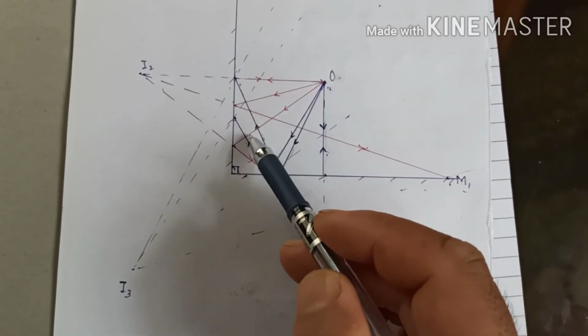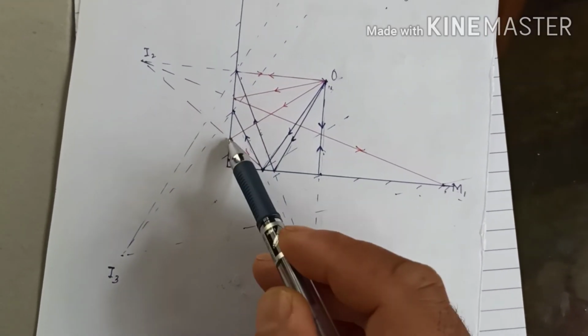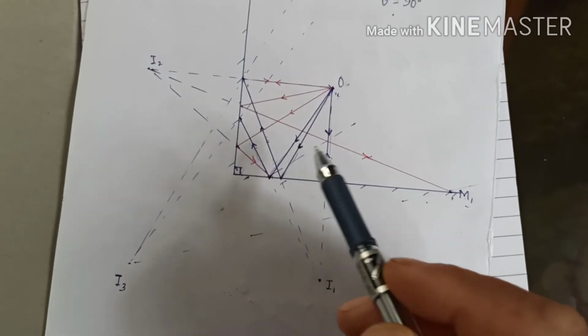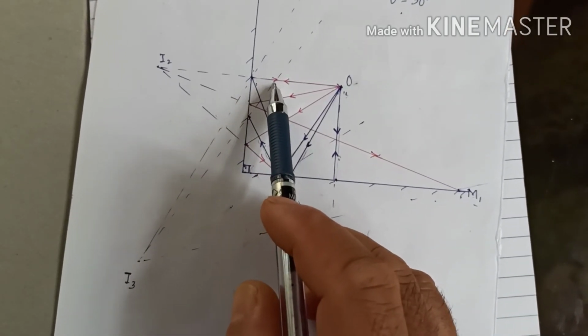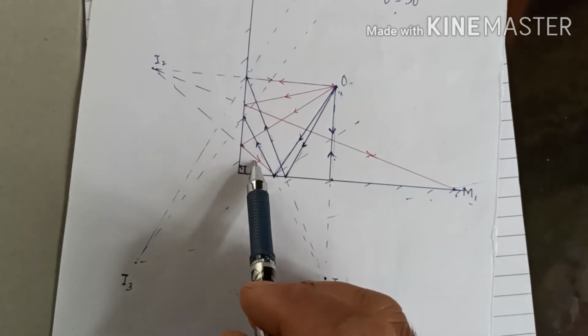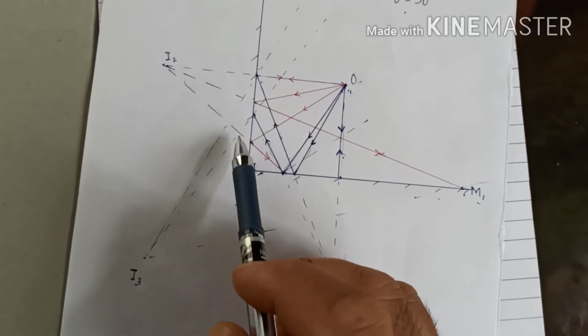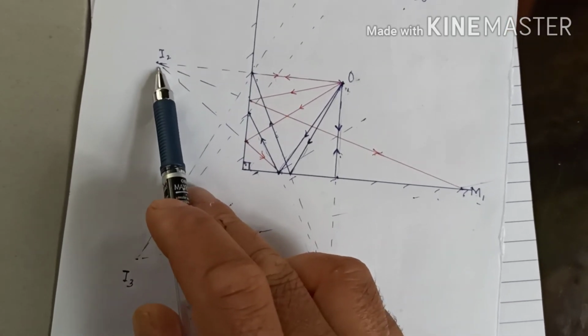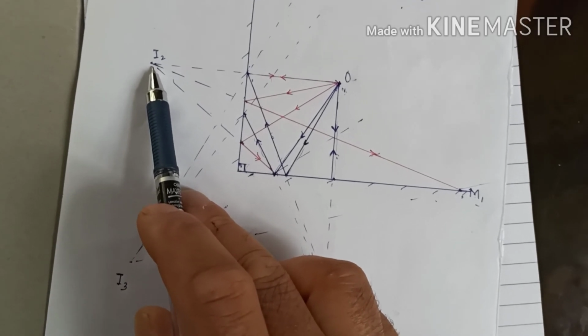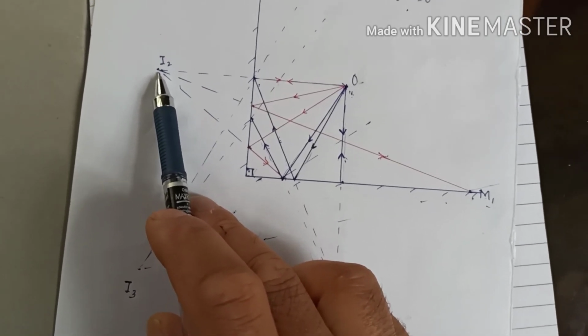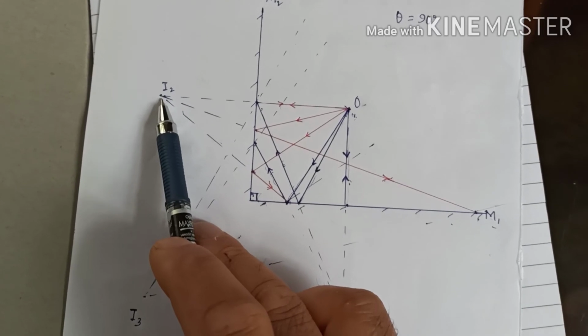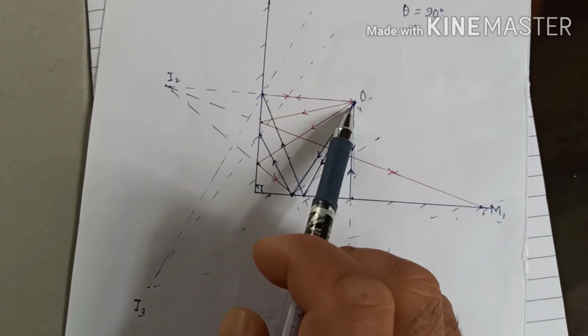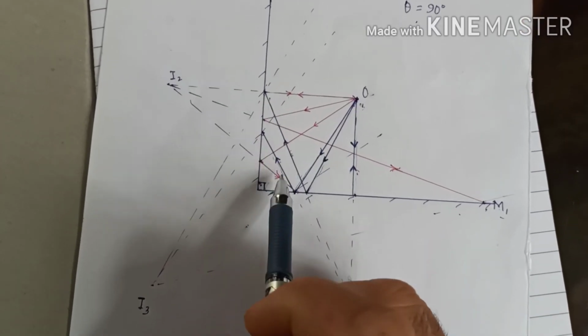Another ray of light on being incident on the mirror M2 is reflected along this path. Another ray of light is reflected along this path. Now if these 3 reflected rays are produced backward, then they appear to meet at the point I2. So I2 is the virtual image of the point object O formed by the mirror M2.